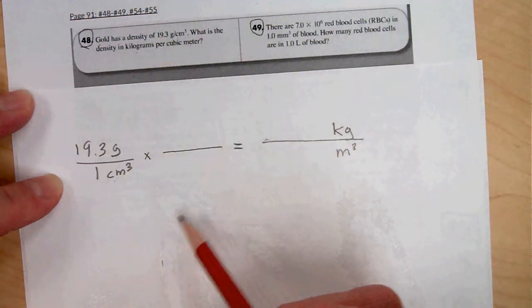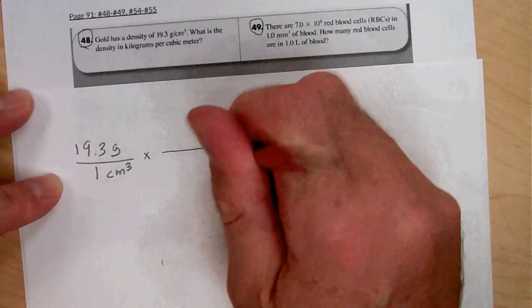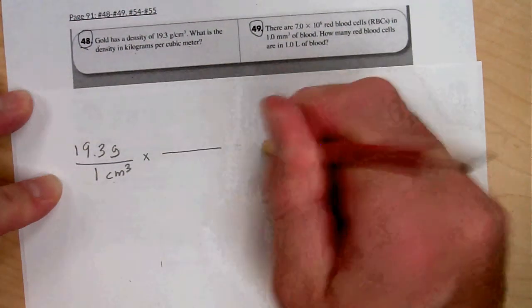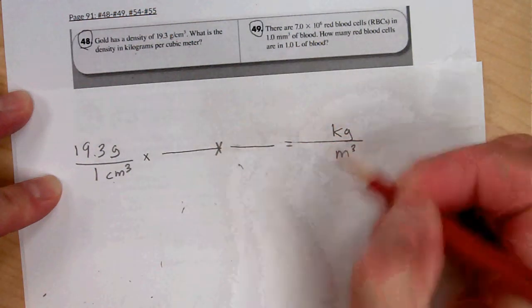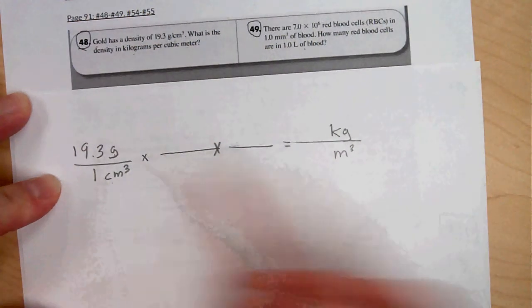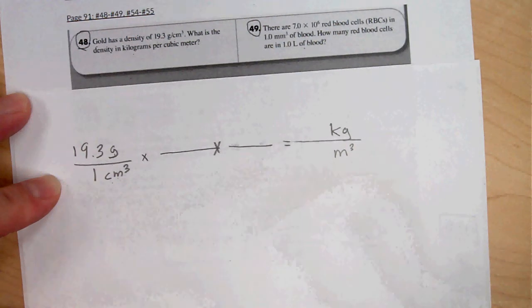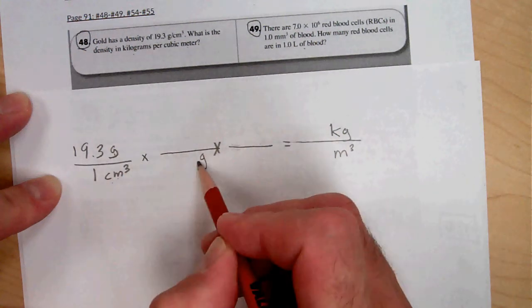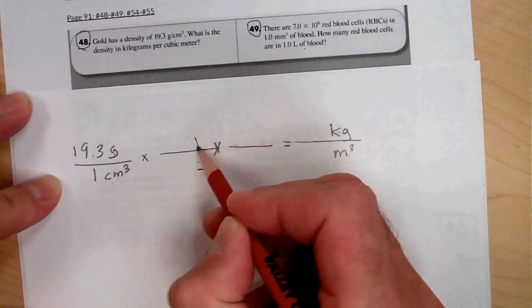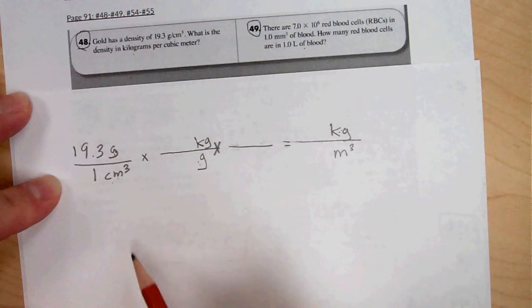Now in order to do this, I need to know some relationships. Actually, I don't think I can do this in one step. So I'm going to erase all of that and add another line. Times something else is going to give me 2 steps, because I have to change grams to kilograms and cubic centimeters to meters, so it's going to take 2 equivalences. So my first one, I'm going to put grams down here, and that'll cancel, and I'm going to convert it to kilograms. So you can see grams is gone, replaced by kilograms.